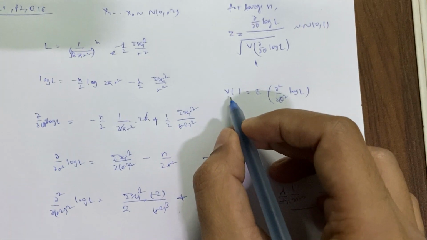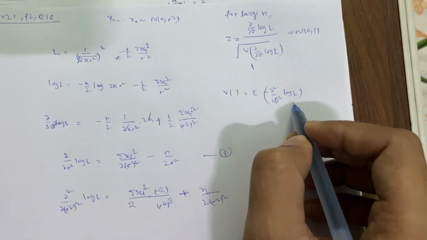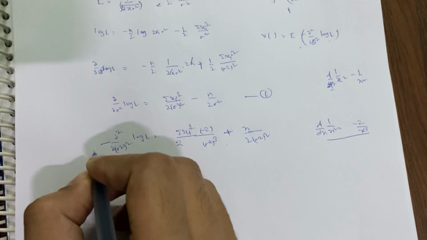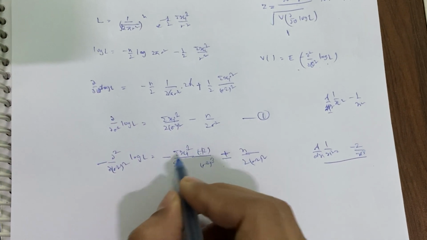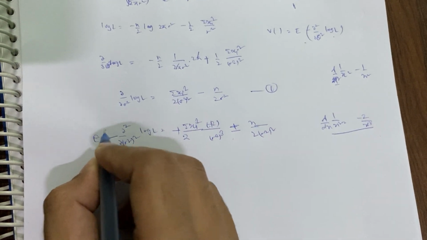Now the variance of this is the expectation of minus of this, so let's multiply by minus; minus minus minus gives plus. Take the expectation on both sides.